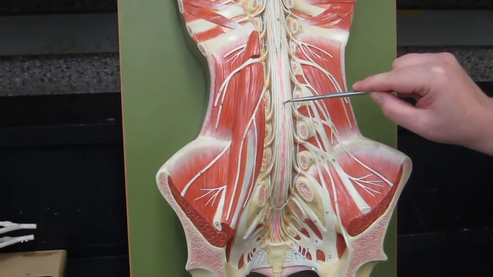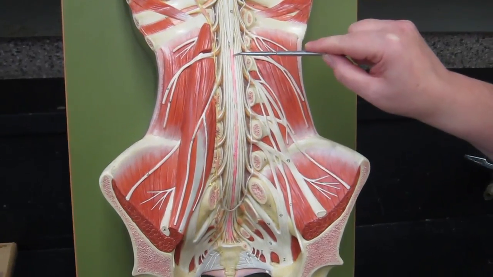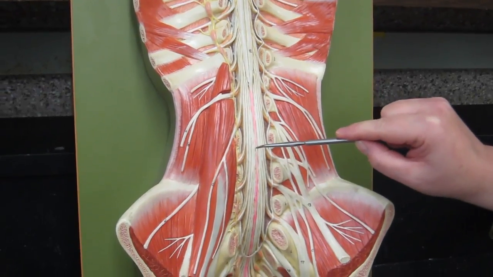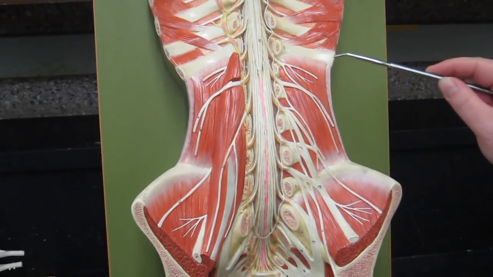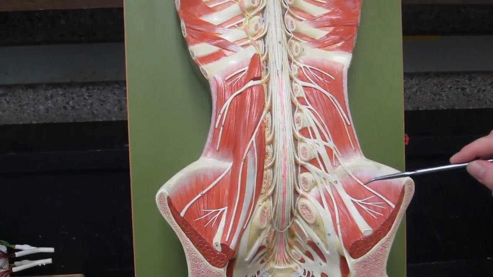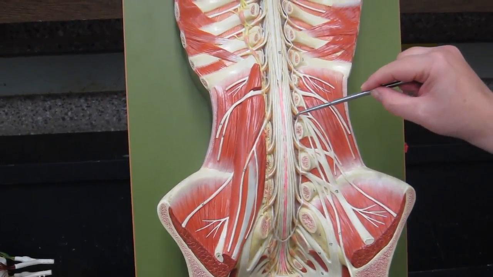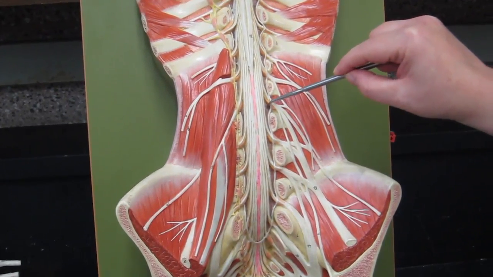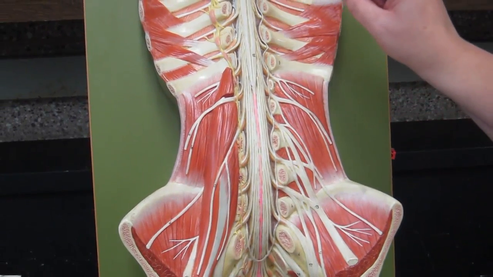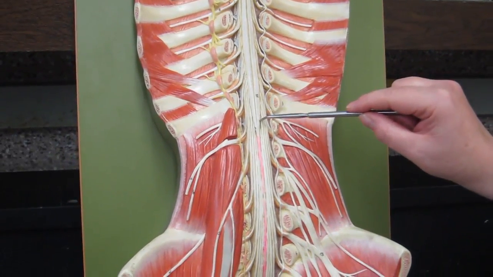So this pink line that you see here is the filum terminale. Basically what this is, is pia mater. Remember that there's 3 layers of meninges associated with the spinal cord. We have the dura mater, that's the most exterior, the arachnoid mater, or just plain arachnoid, which is the next layer, and then we have the pia mater.